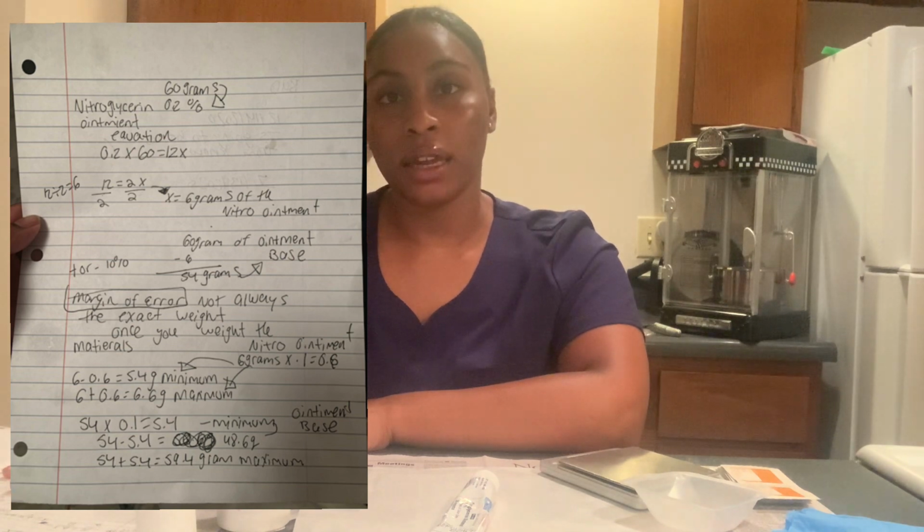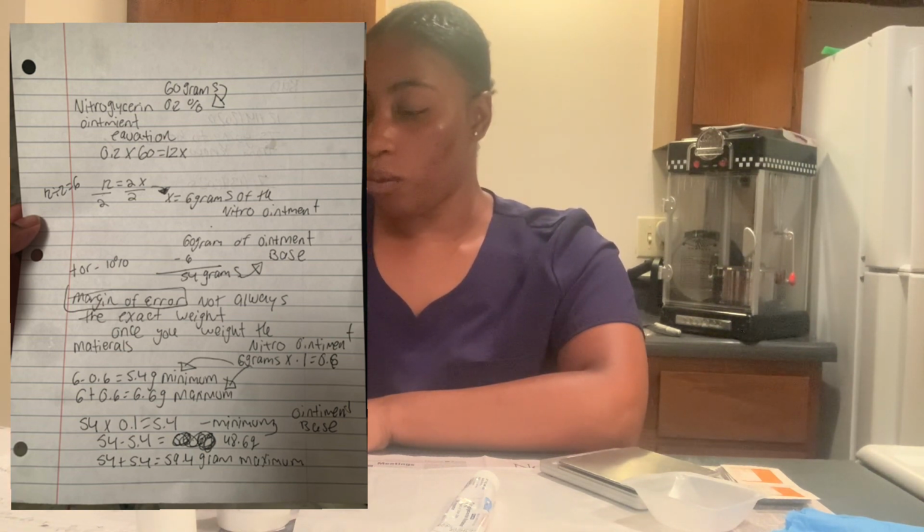Remember, we had 60 grams of ointment base and we subtracted the 6 grams, which gave us 54 grams.